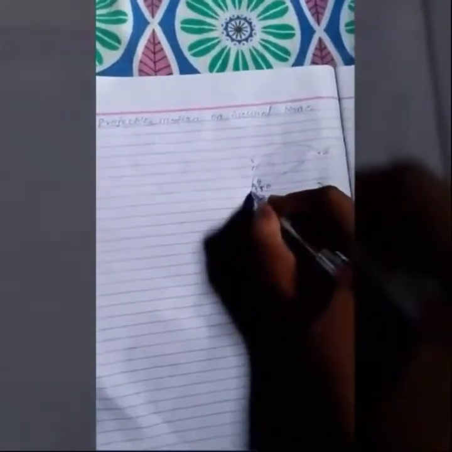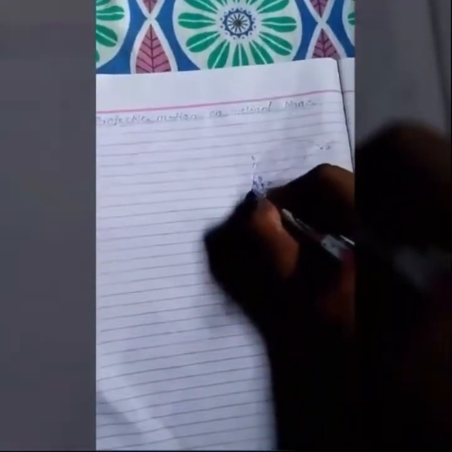Now here we resolve the initial velocity into the component along the inclined plane, that is AD. For resolving, we take the axes, that is the frame, parallel to the inclined plane, like X, and perpendicular to the inclined plane, that is Y.